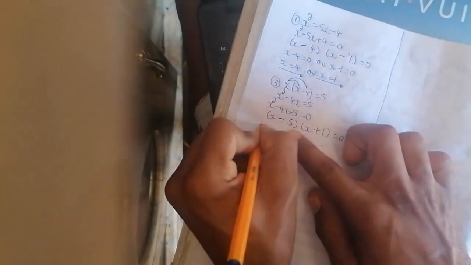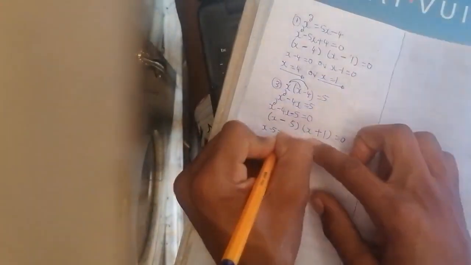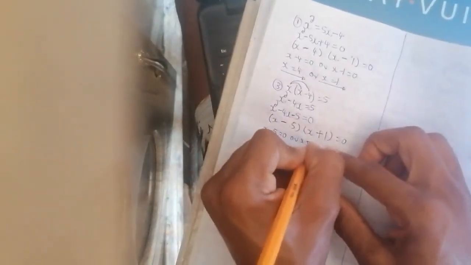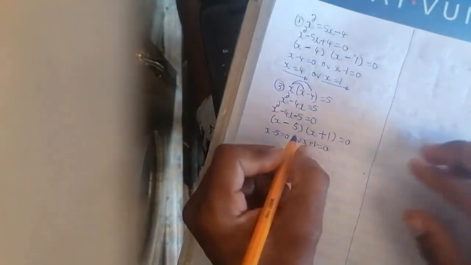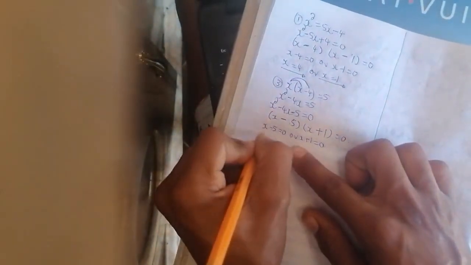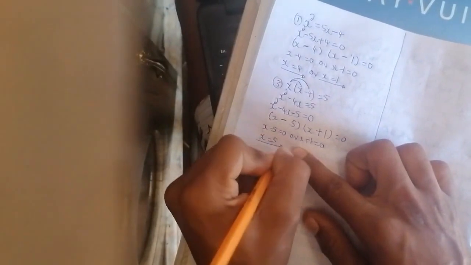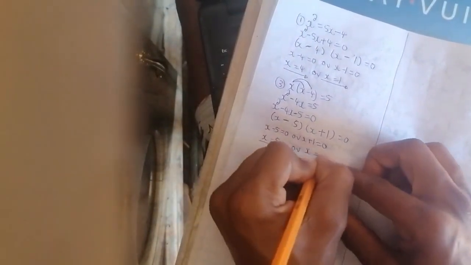So we can say x minus 5 equals to 0, or x plus 1 is equals to 0. Take to the other side, x equals 5, or x equals minus 1. Something very, very important for you to note.